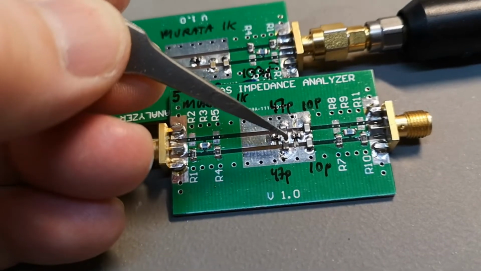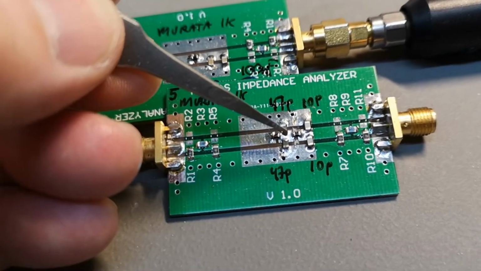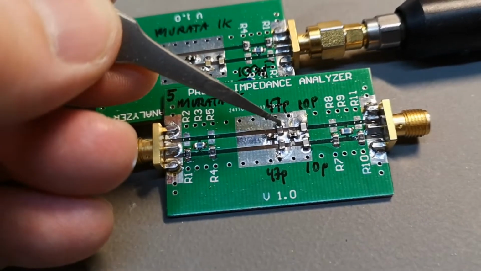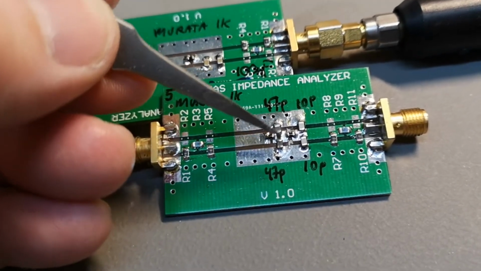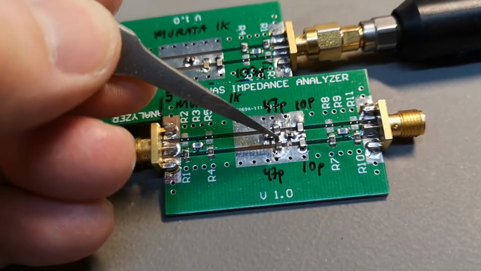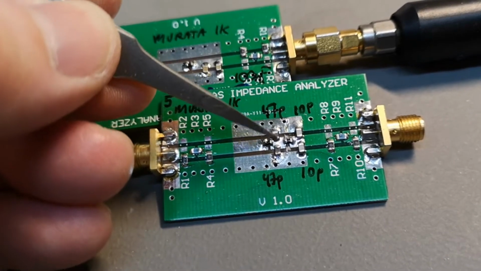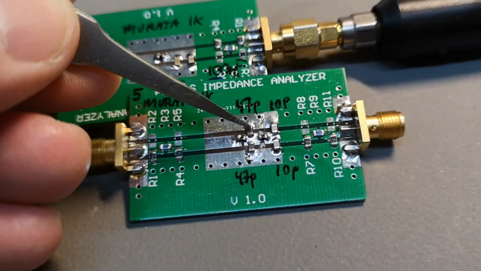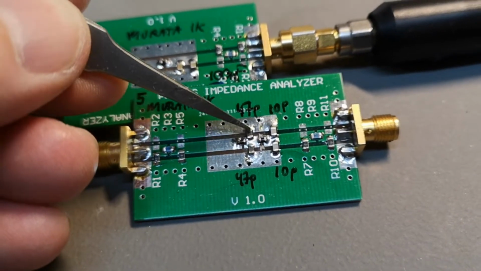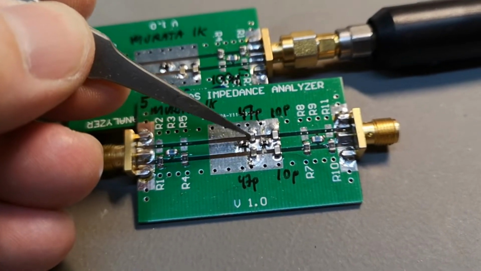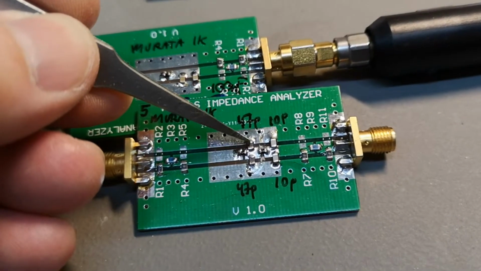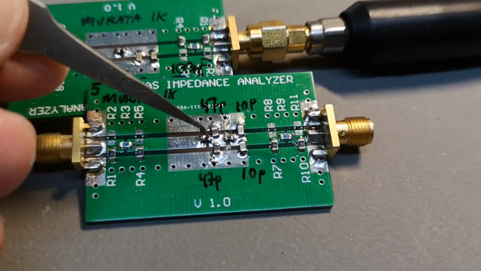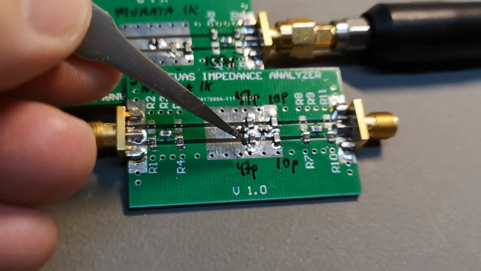So if this goes this way and the other one goes that way, you see what happens with the magnetic fields in these two parts? They go each a different way. So they zero out, the inductance inside these capacitors becomes almost zero. And this is a really, really good way to optimize your capacitors.